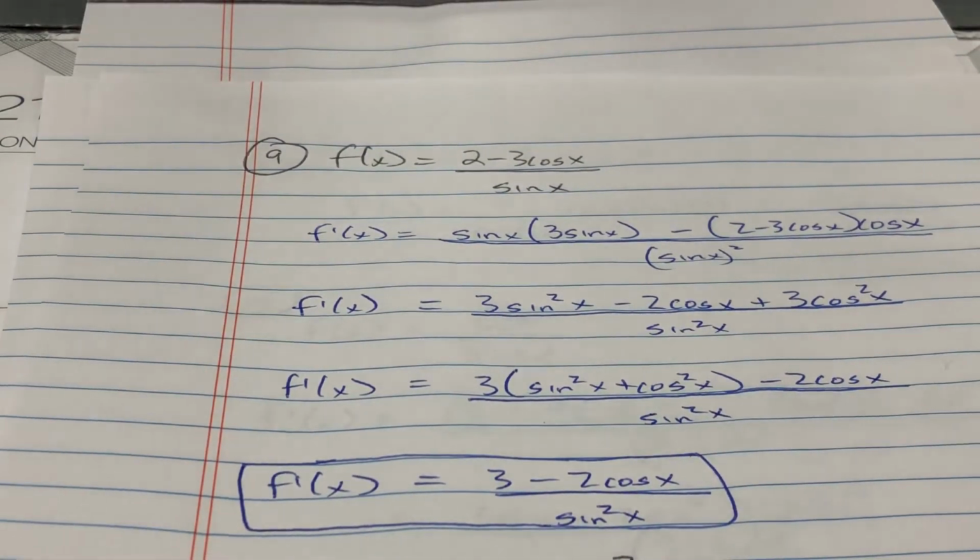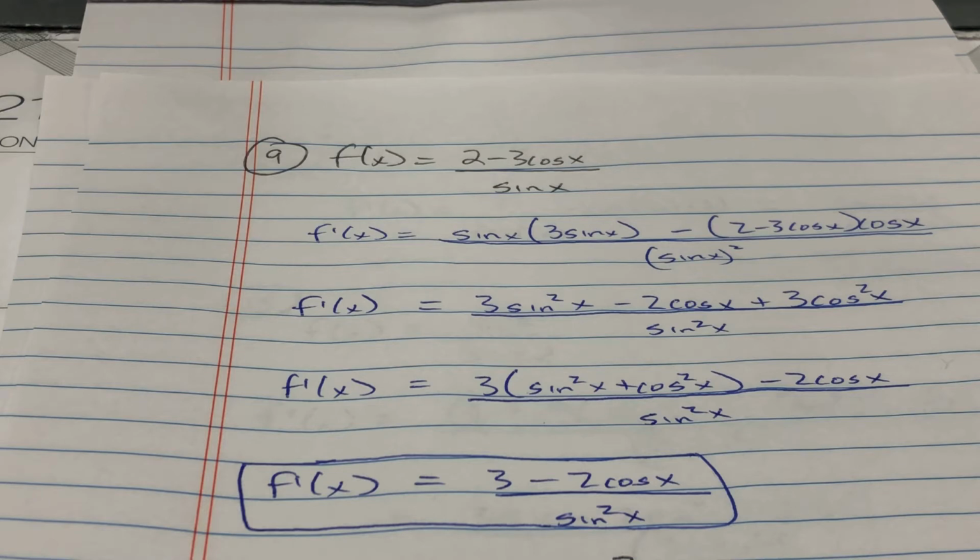Number 9 is where we have to do the quotient rule. Low, or the denominator, times d high, or the derivative of the numerator, minus high, which is the numerator, d low, which is the derivative of the denominator, all over the square of what's below, or all over the denominator squared. That is the chain rule.